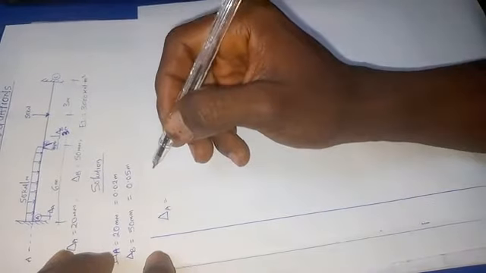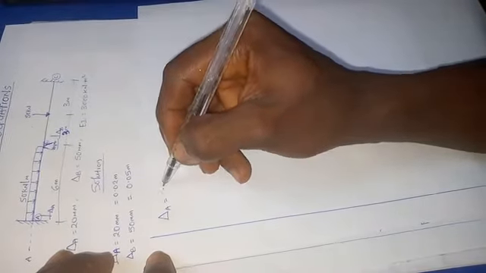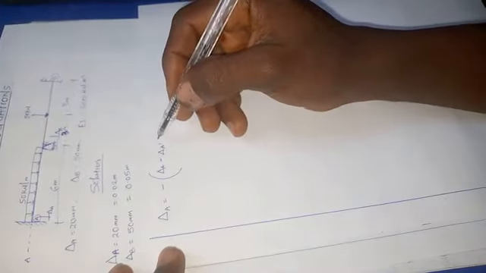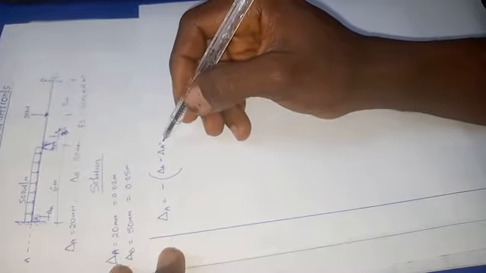To calculate my settlement at A, we use a formula: minus in brackets the settlement at A minus the settlement at A prime. We already know that there is no settlement at A prime, so when we are substituting, we have that value as 0.